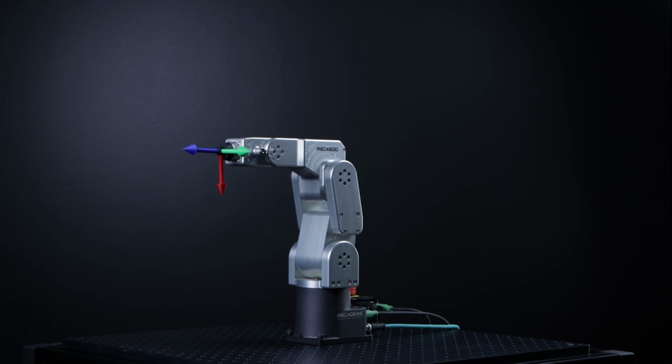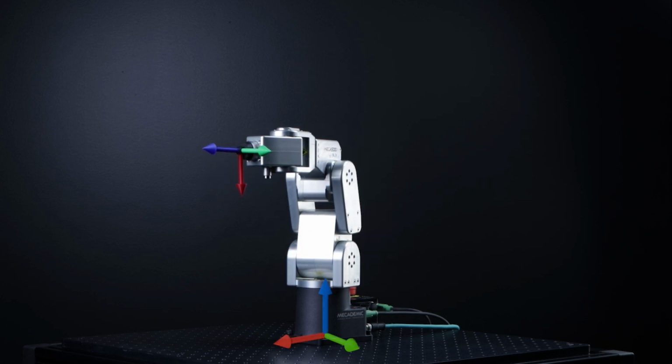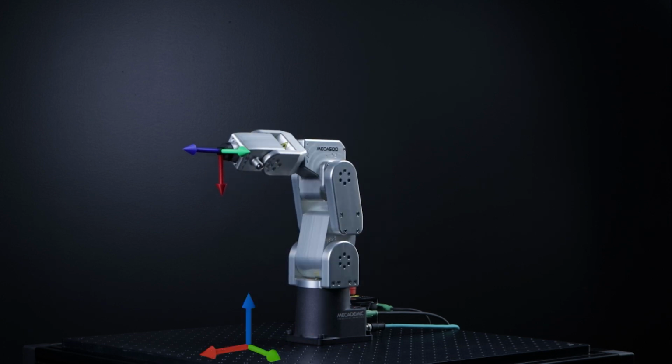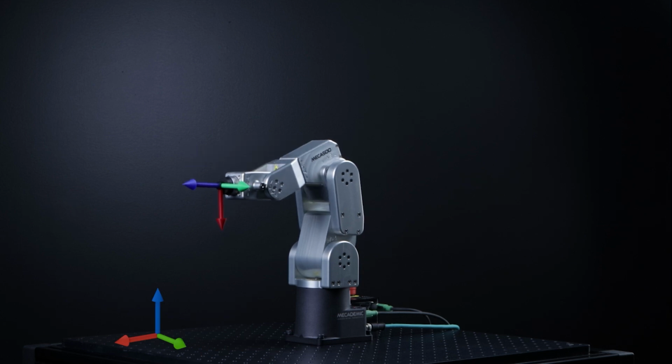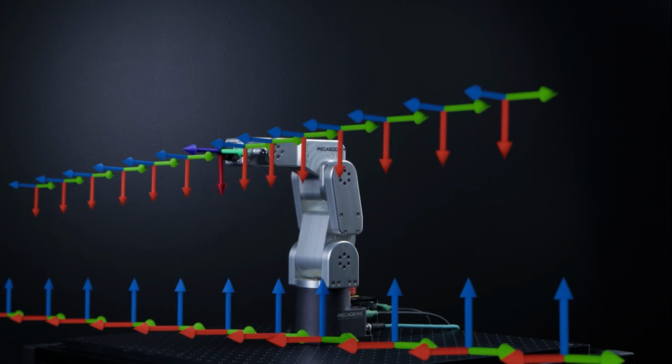The main difference between Mecademic robots and most other brands is that these reference frames can be repeatedly redefined. This means that in effect, the robot has an infinite number of reference frames, and all it takes to change it is to use a simple command.